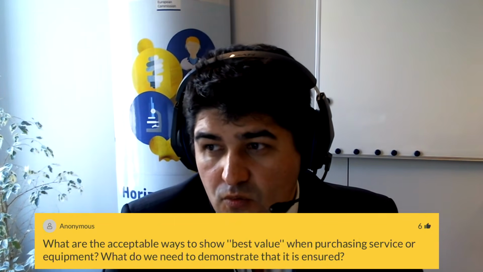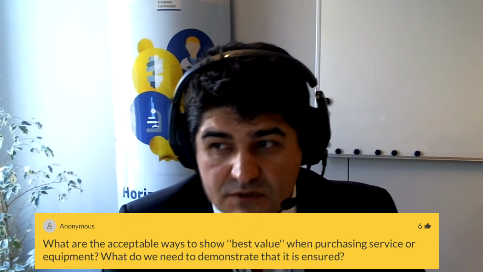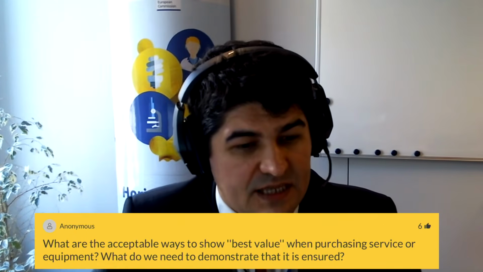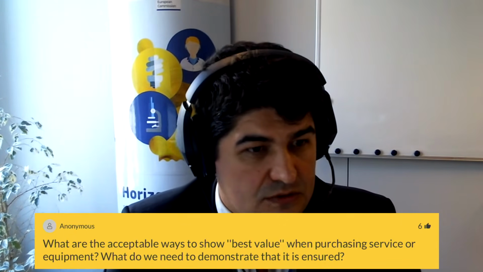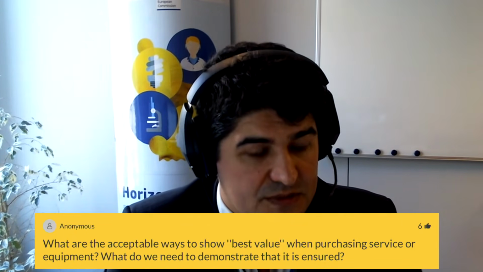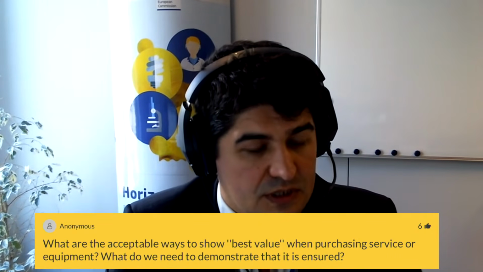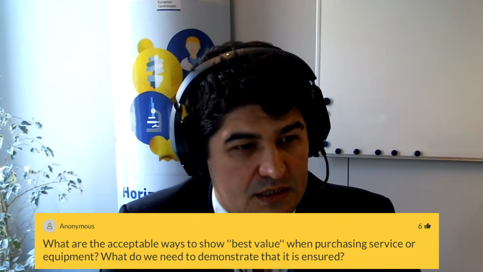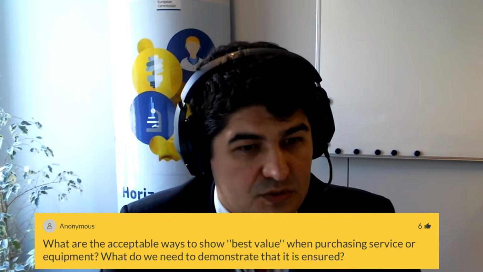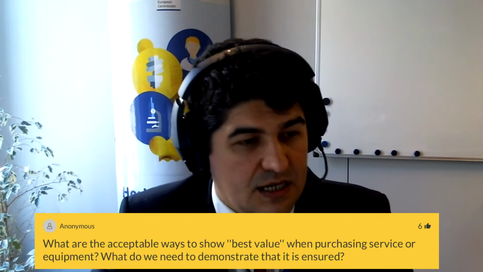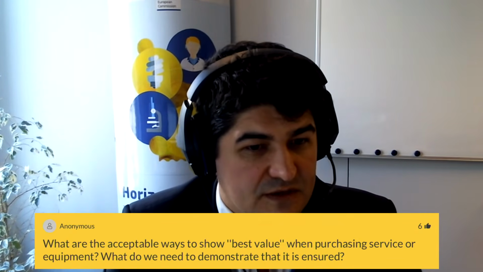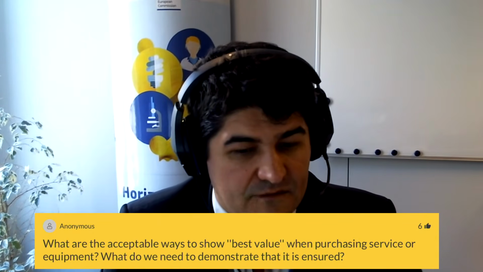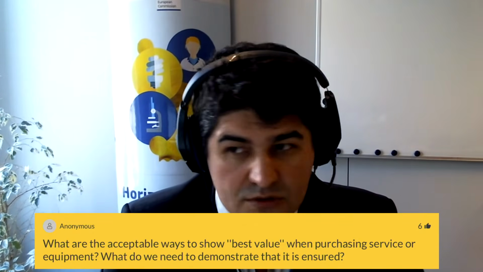So what are acceptable ways? I would say, first of all, the procurement procedure that you have in place, the steps that you followed, and the supporting evidence that you can provide to the auditor for the steps that you followed, meaning the letter where you published the description of the work to be done, the offers you received as well, the panel that analyzed the offers received, and the decision of this panel or committee. And then finally, this normally will ensure the best value for money.